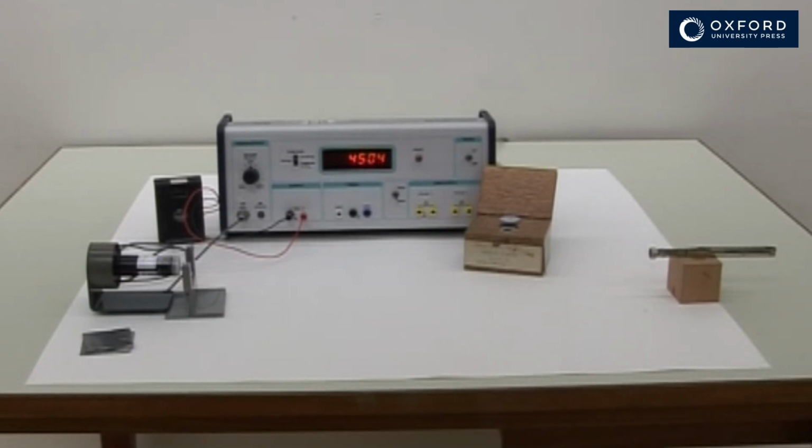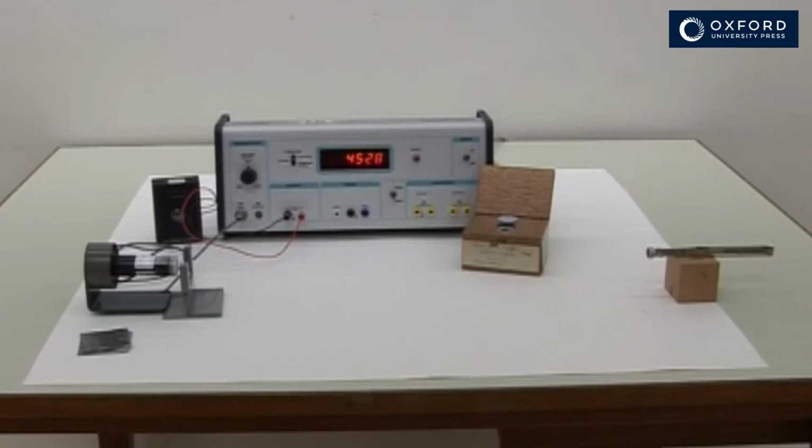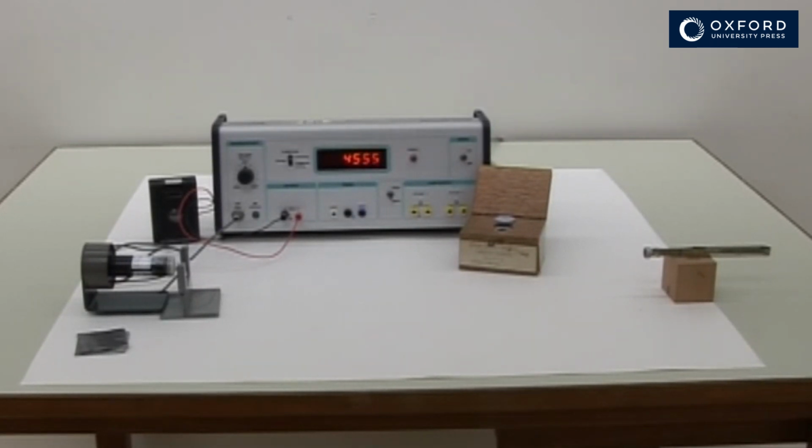Among alpha, beta, and gamma radiation, which one has the strongest penetrating power, and which one has the longest range in air?